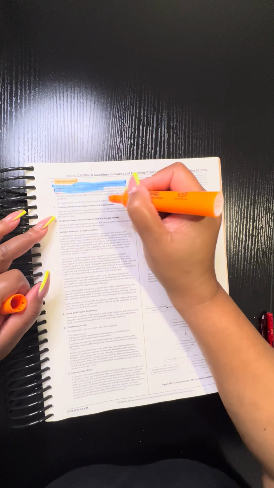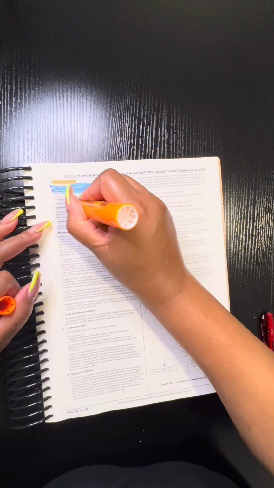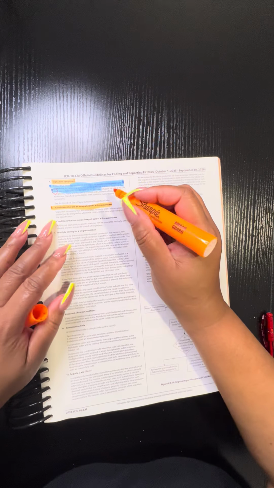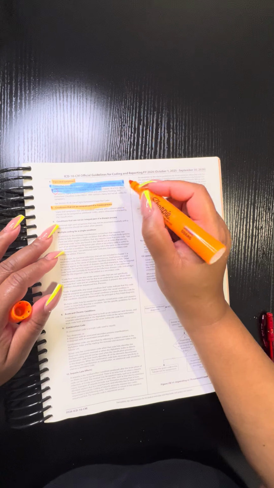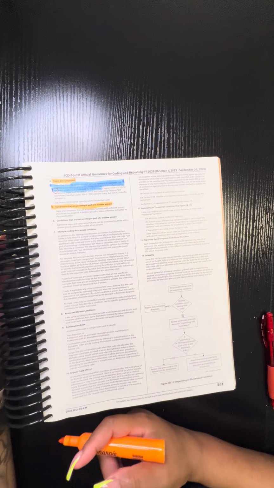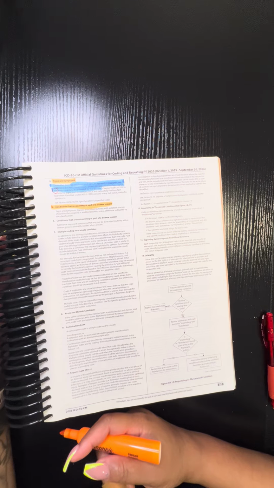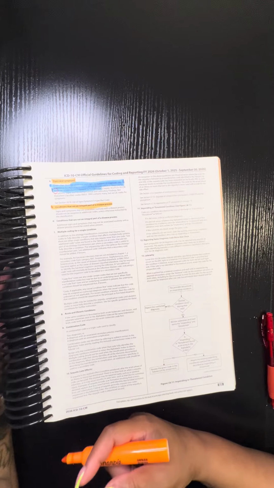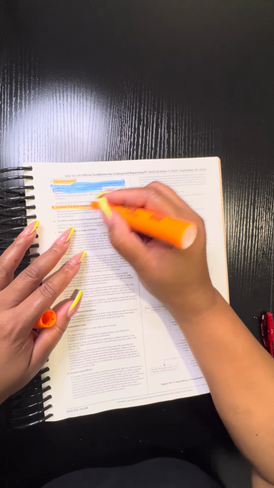Conditions that are an integral part of the disease process. This means that it is routinely associated with the disease process. So for instance, if someone has osteoarthritis and they consistently have joint pain, that is an integral part of the disease process. So it's already included in there, so you don't have to code the joint pain.